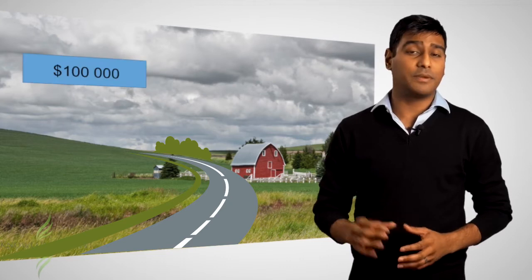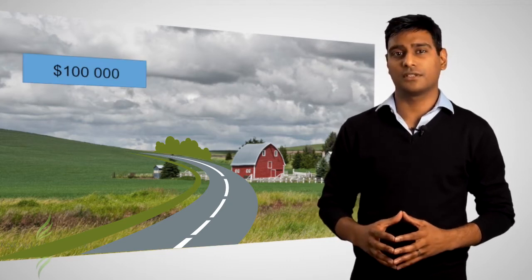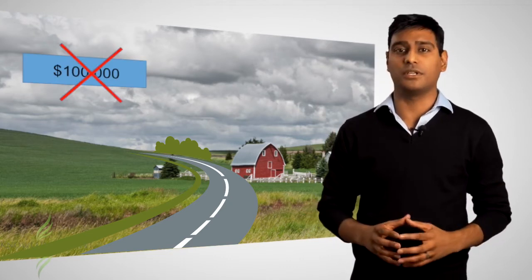Consider a farm that has been expropriated by the government to build a freeway. The government agreed to pay $100,000 to the owners. This amount would not be considered the fair value of the farm, since the expropriation of the farm may not necessarily be a willing transaction by the owners of the farm.